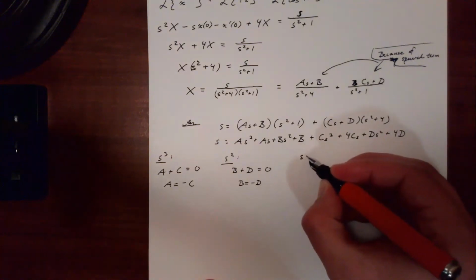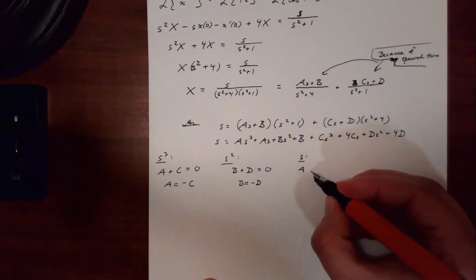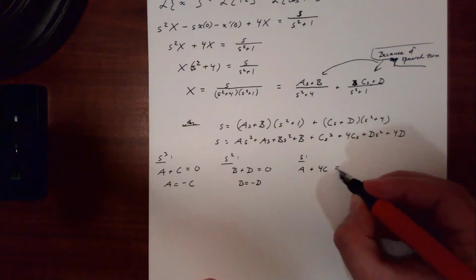Now for the s side of things, what do we have? We have A plus 4C equals 1.